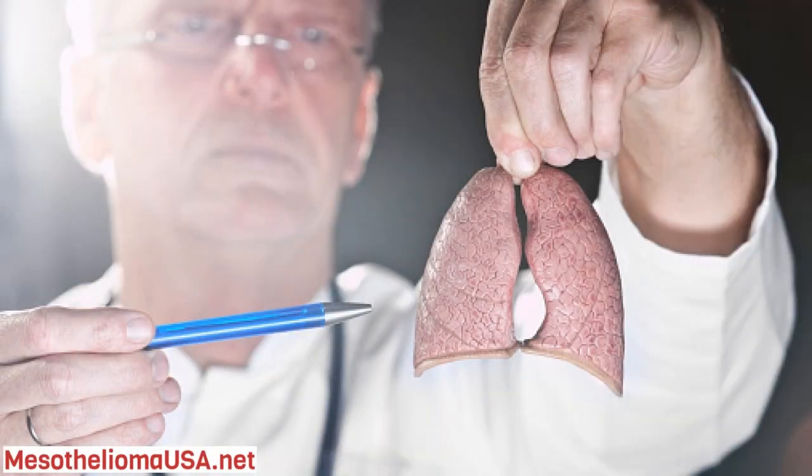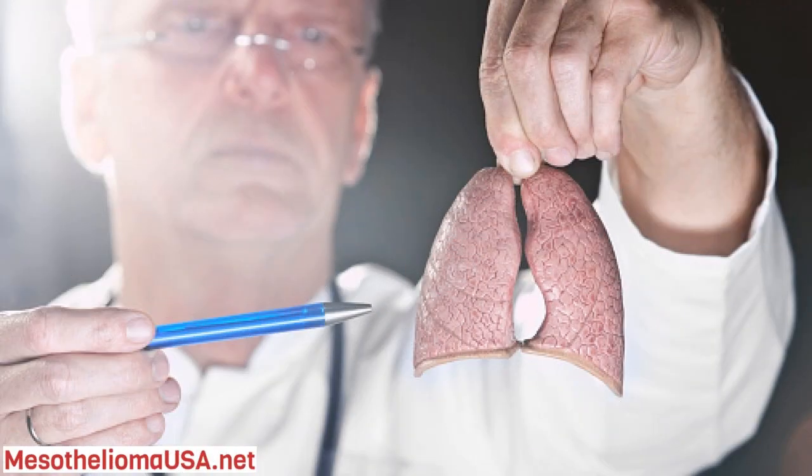General tests. Blood tests and X-rays can provide information about your overall health and help to rule out other conditions. Blood test. You will have blood taken to check your overall health and let your doctors know how your blood cells, liver and kidneys are working. This helps them judge your fitness for treatment. A blood test will not usually show up mesothelioma, but can sometimes reveal certain markers that suggest the presence of the disease.